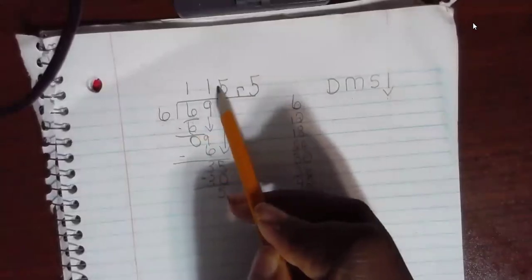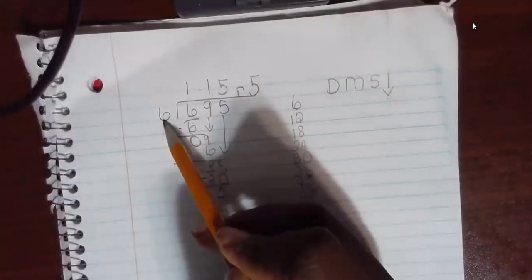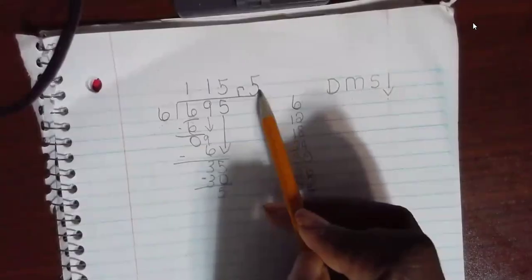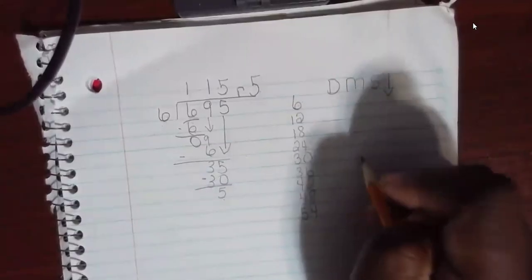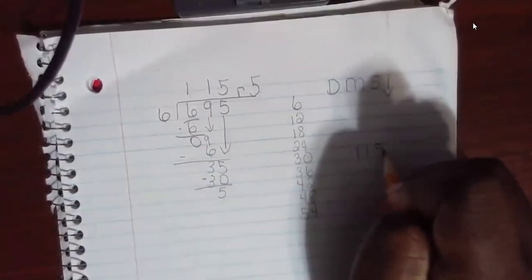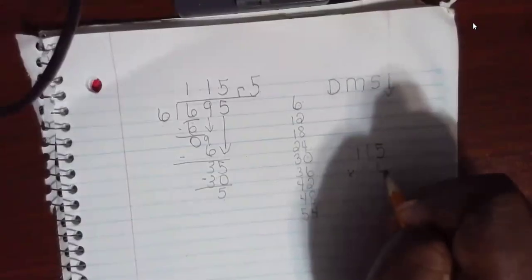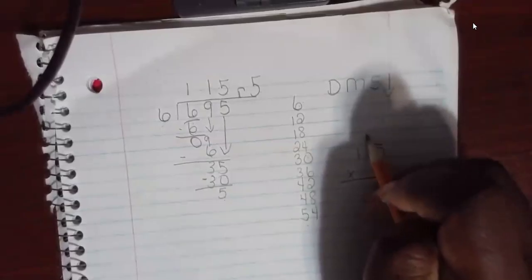I can check my answer by multiplying my quotient times my divisor and then adding in what I have left over. So I have 115 times 6. Now I'm going to use the standard algorithm, which means I'm going to take my bottom number and multiply it times both place values. So I'm going to take my bottom number and multiply it times my 1s. 6 times 5, 30. Carry my 3.